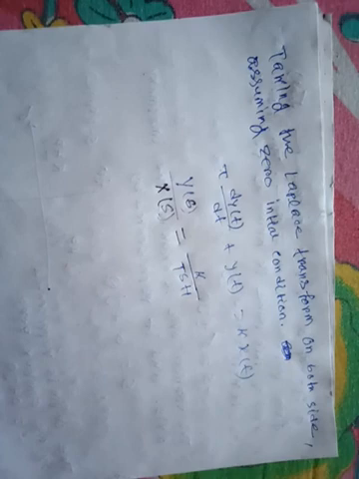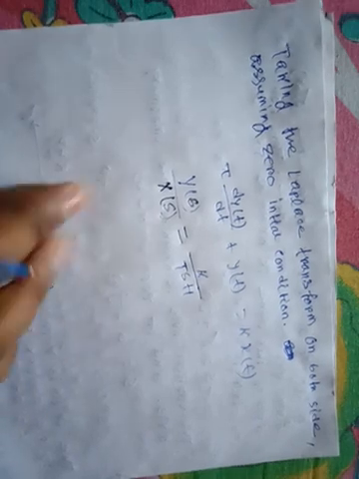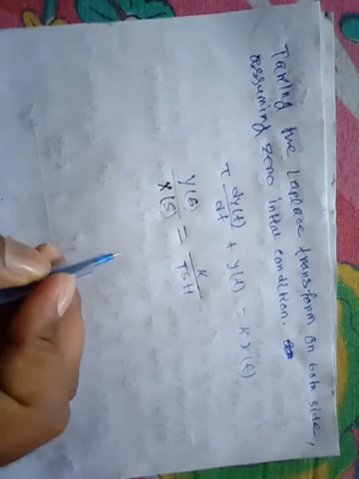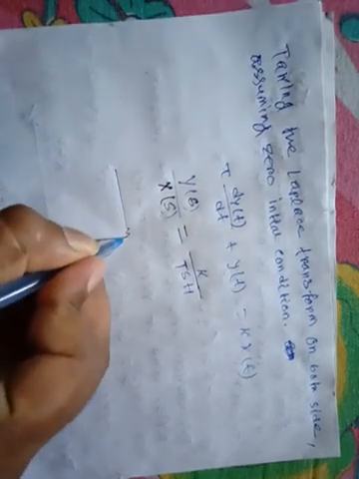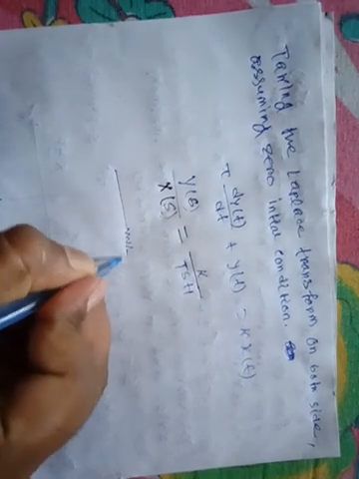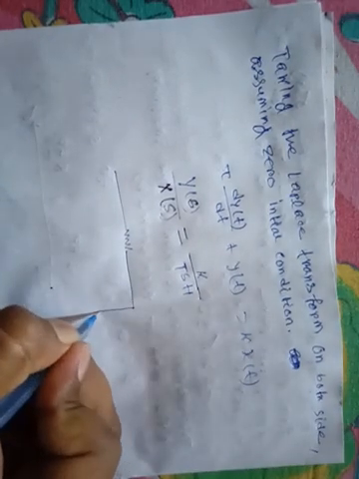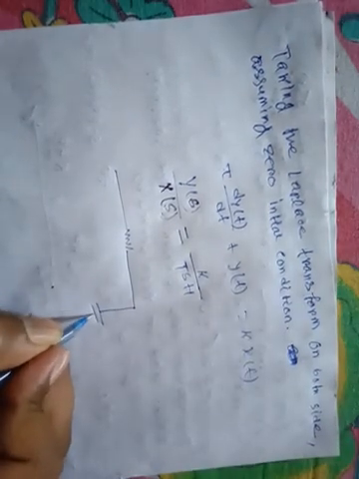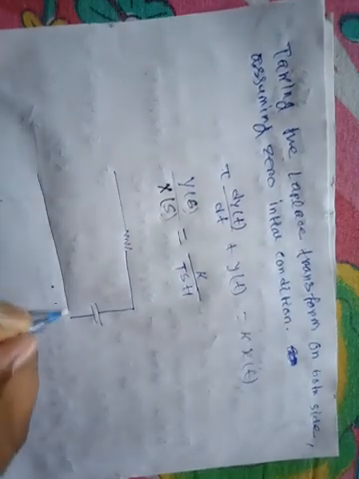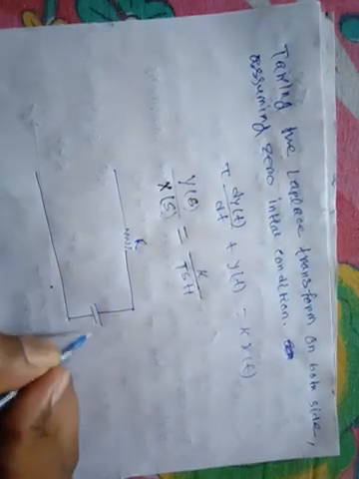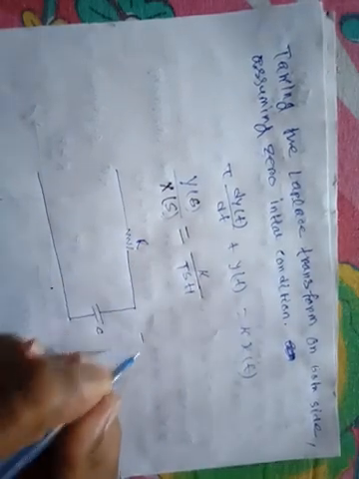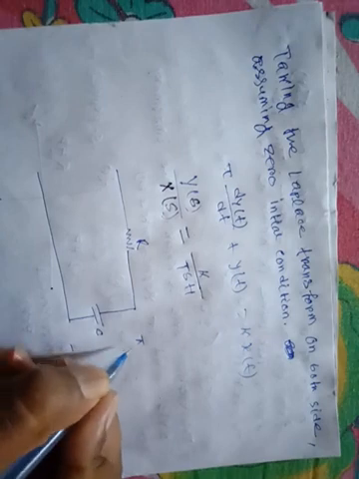Let's take an example to clear the confusion. We'll take the RC circuit. Here the output is taken across the capacitor. This is the resistance and this is the capacitor.